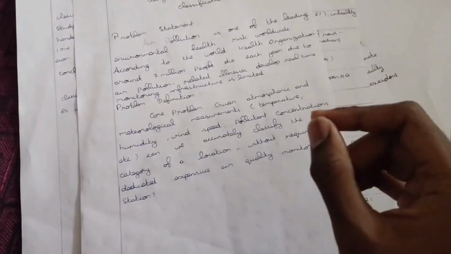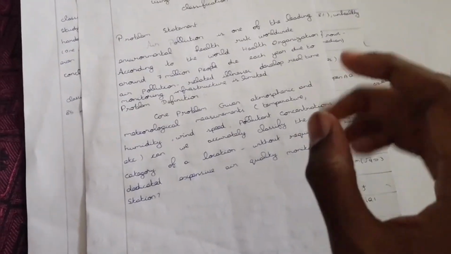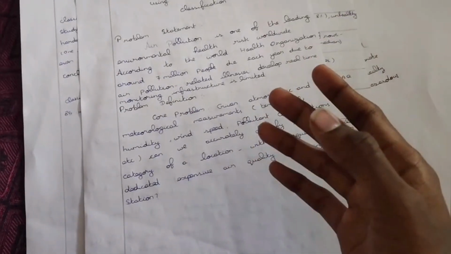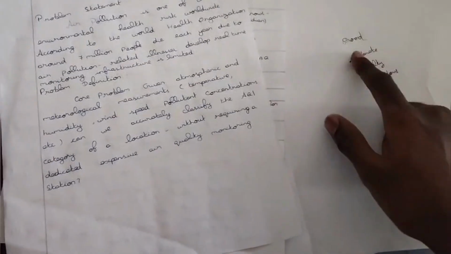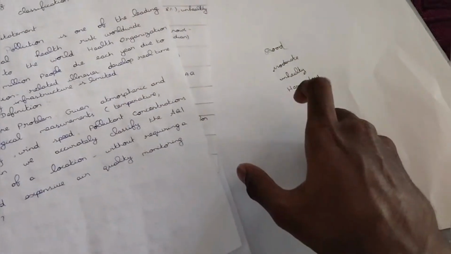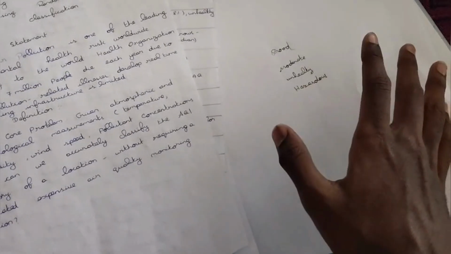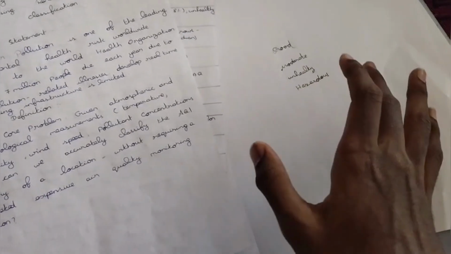The air quality index, or AQI, is a number scale that tells us how clean or polluted the air is. It has four main categories: good, moderate, unhealthy, and hazardous. Good means safe for everyone, moderate means acceptable for most people, unhealthy means harmful for sensitive groups, and hazardous means dangerous for the entire population.